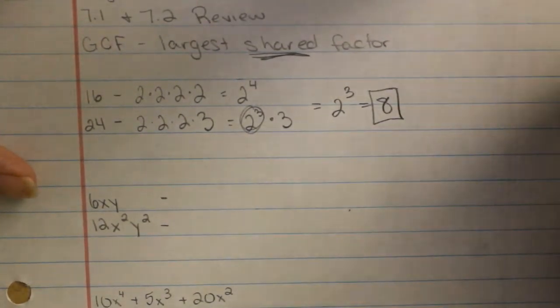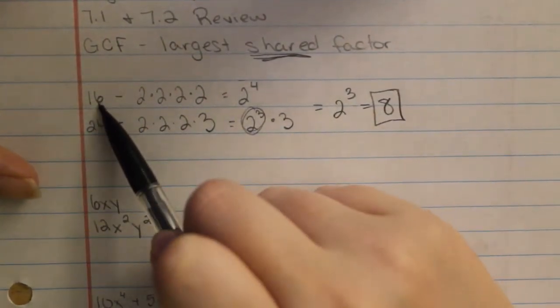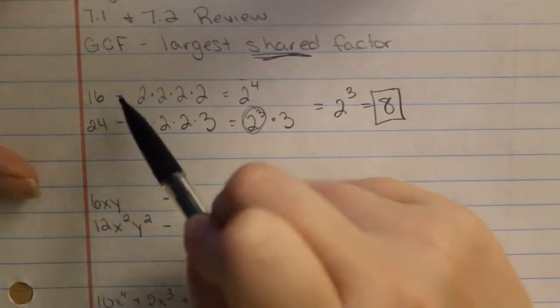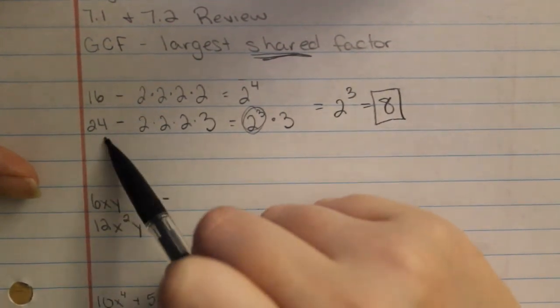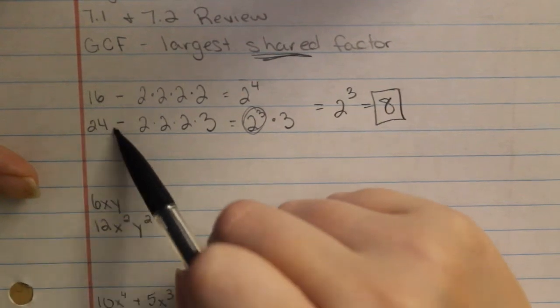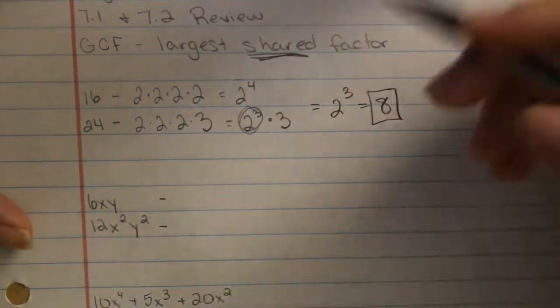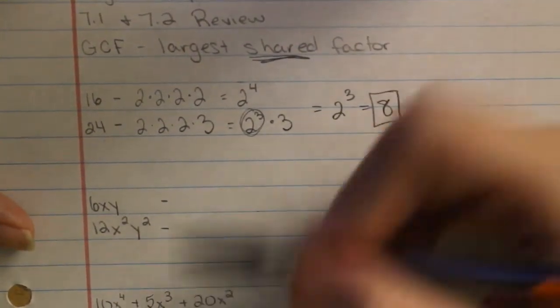So that means that 2 cubed, or 8, is my largest shared factor, my greatest common factor. Now you could do this by setting it up and saying, this is 1 times 16, 2 times 8, and 4 times 4, and this is 1 times 24, 2 times 12, 3 times 8, and 4 times 6. I like doing it the prime factorization way better because for some of the problems down here, it's going to make a lot more sense.